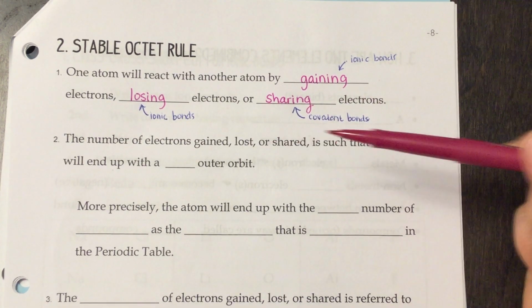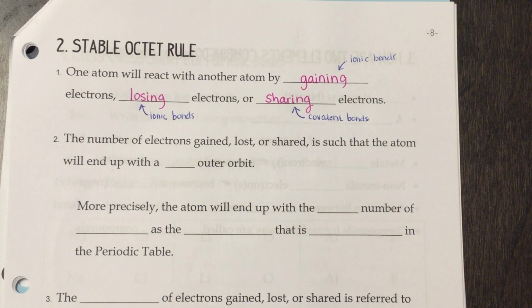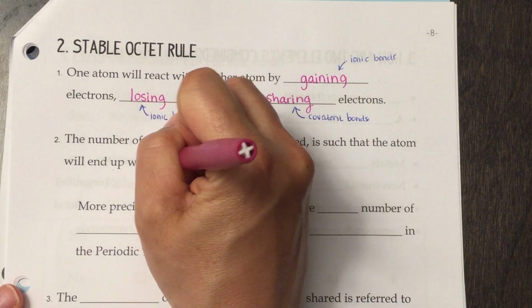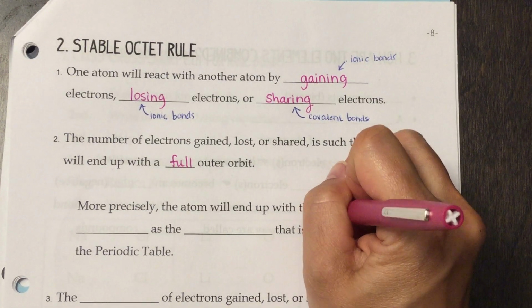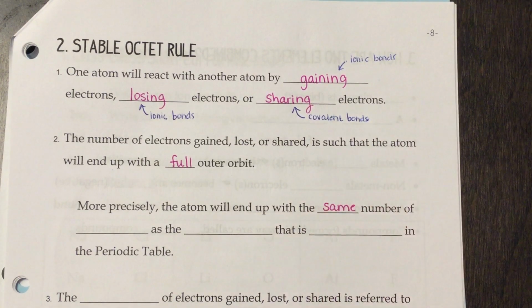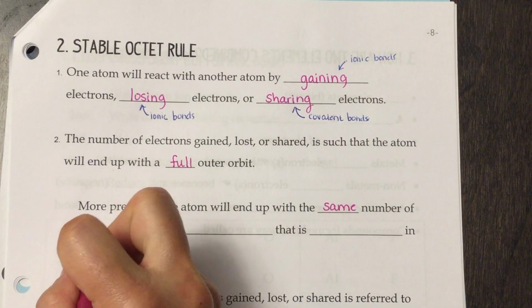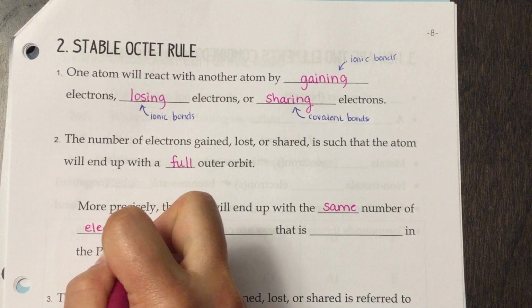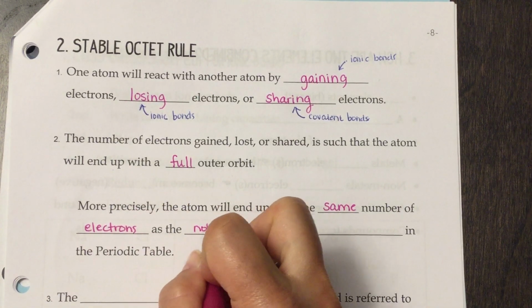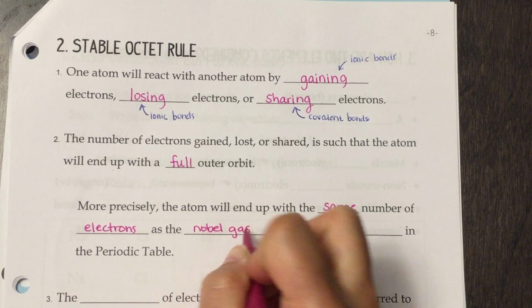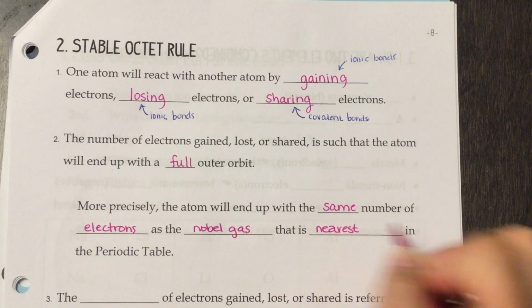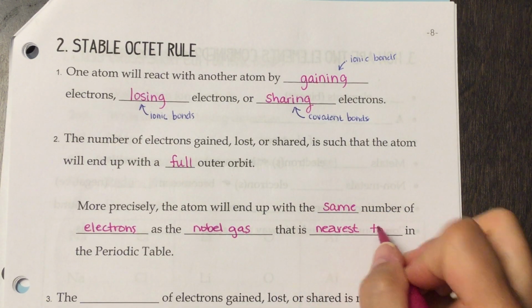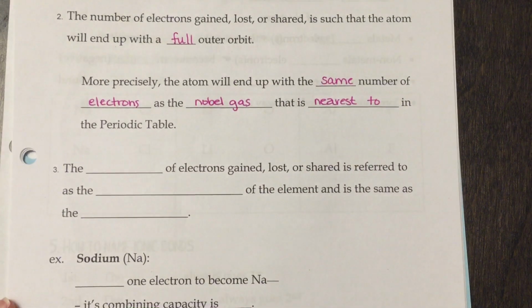The number of electrons gained, lost, or shared is such that the atom will end up with a full outer orbit. More precisely, the atom will end up with the same number of electrons as the noble gas that it is nearest to in the periodic table.